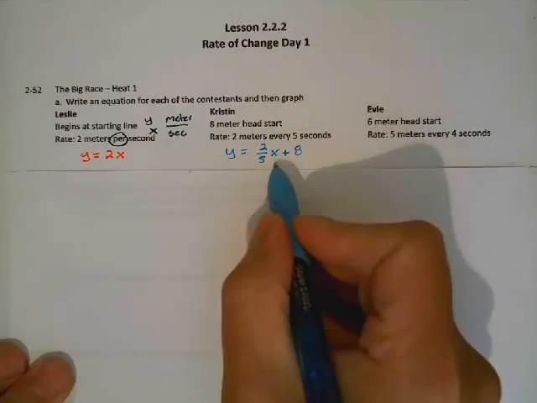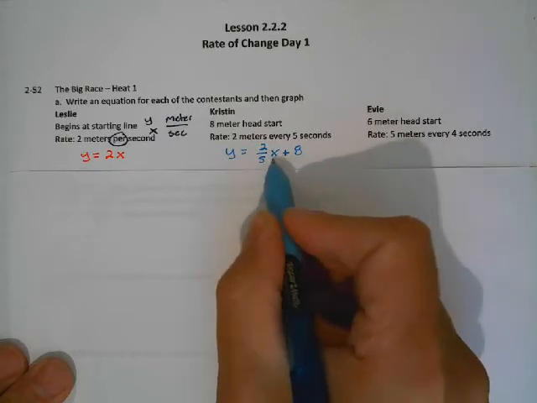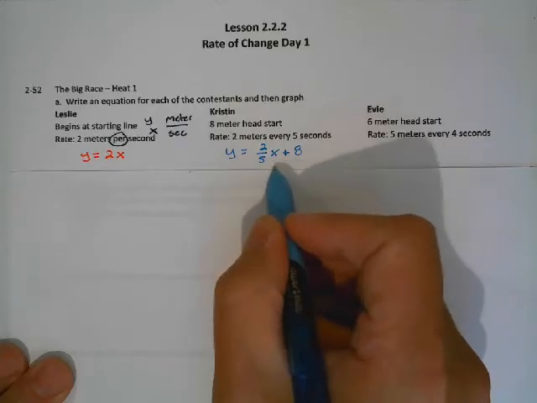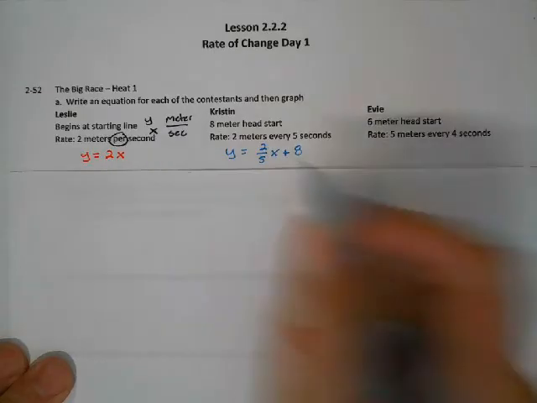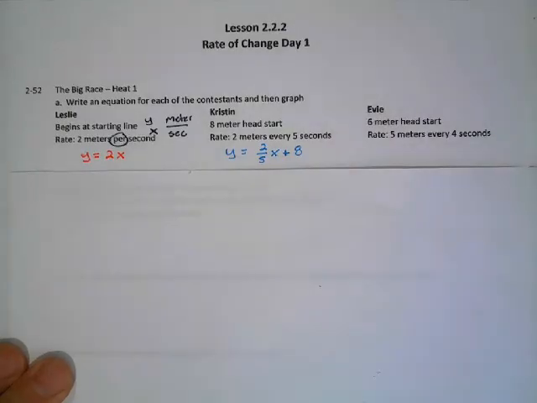And then every second that passes, she gets 0.4 meters more. So at 1 second, she's at 8.4. At 2 seconds, she's at 8.8. All right, so keep on going like that. All right, so we've got kind of the pattern down here.